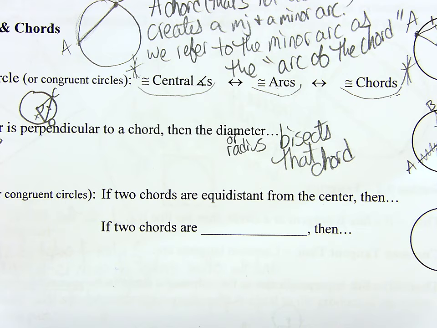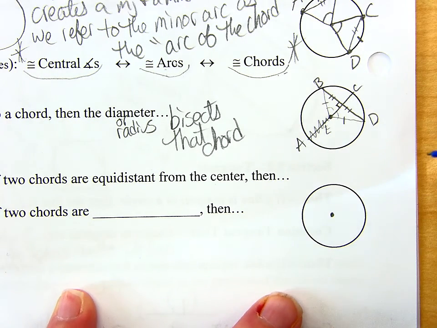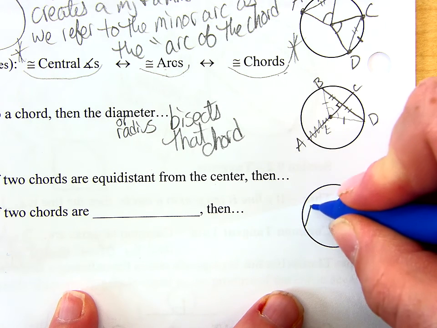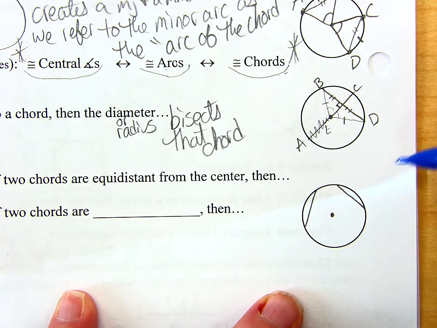You're welcome. If two chords are equidistant from the center. So, imagine, let's draw it. Here's the center. Let's say I have two chords that are both the same distance from the center. So let's say I have that chord and I have this chord. How would I show that they're the same distance from the center? How do I show the distance from a point to a line?